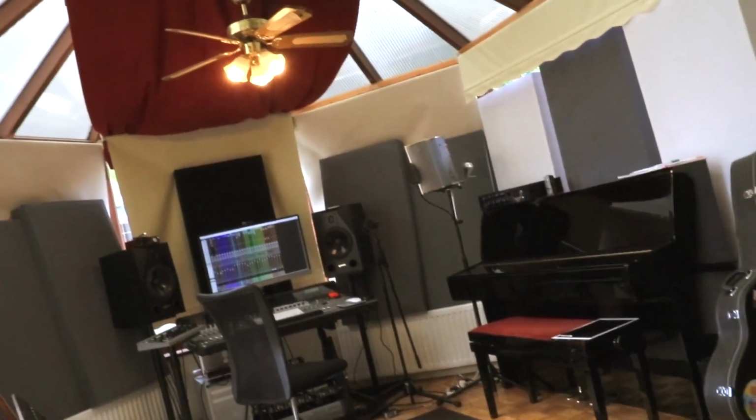For the time being, we're going to have to live out our studio in our conservatory, and it's an absolute nightmare, as you can probably hear from the background noise. Yes, it's raining, and that sound is coming through the glass on the top of the structure here.